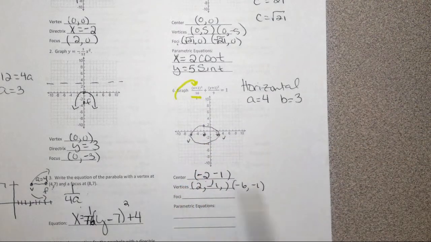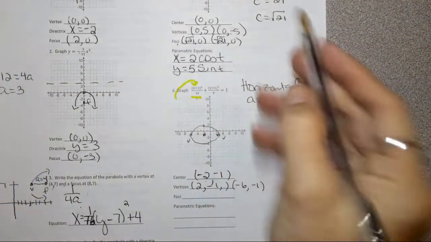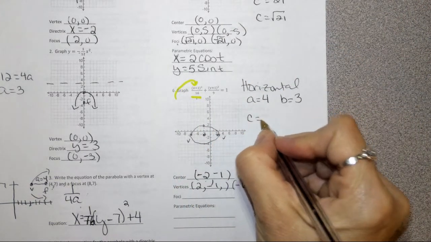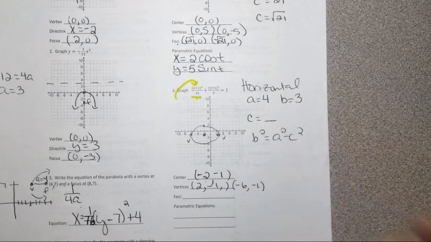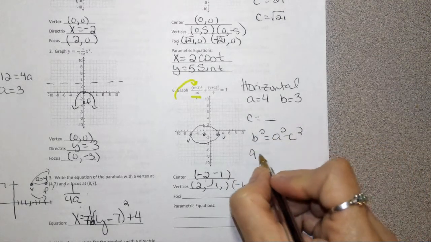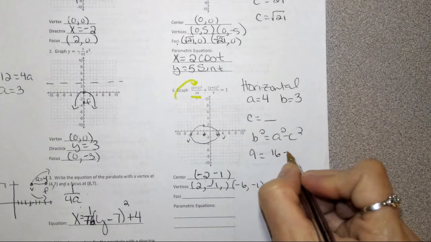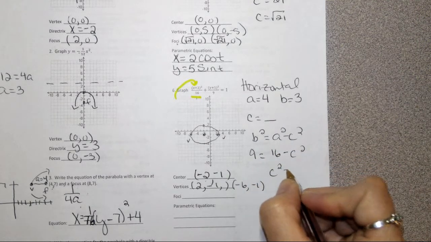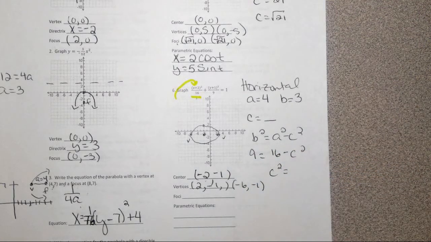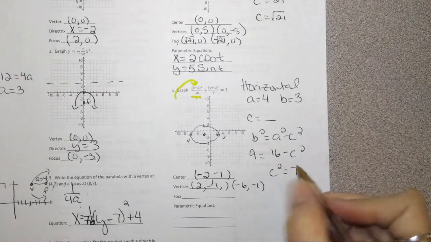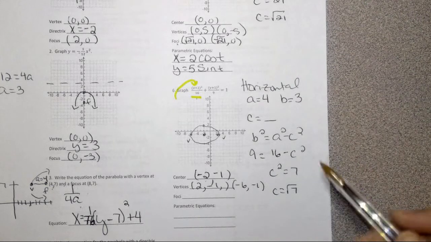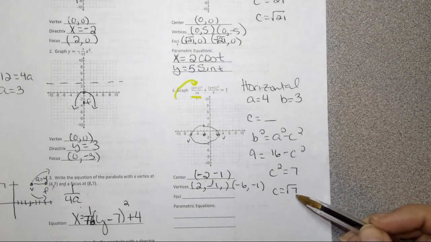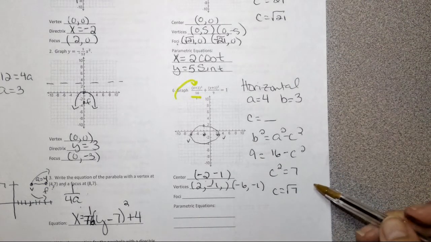The next thing I want is the focus again. So I'm going to use that same formula we did up top to find c. We're going to have b squared equals a squared minus c squared. My b squared is 9, a squared is 16, so c squared equals 7, so c equals the square root of 7. So square root of 7 is a little less than 3, but more than 2.